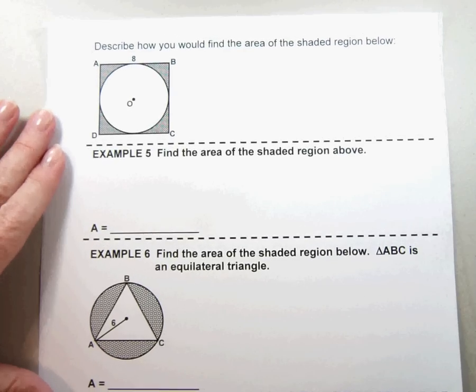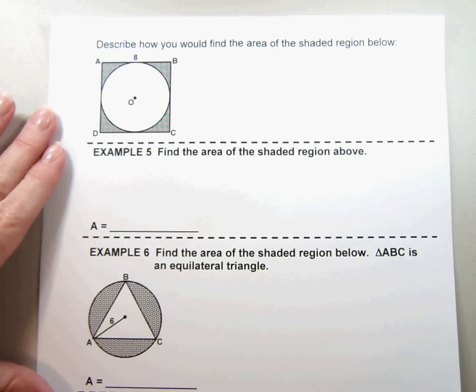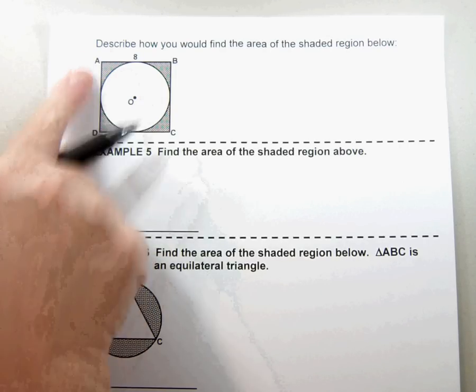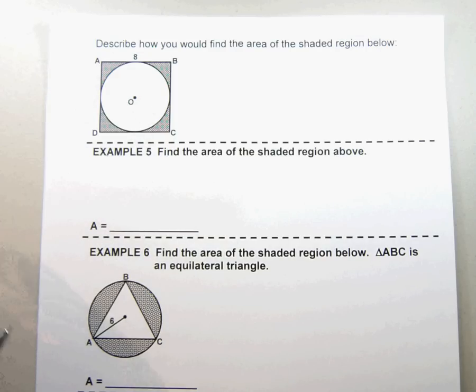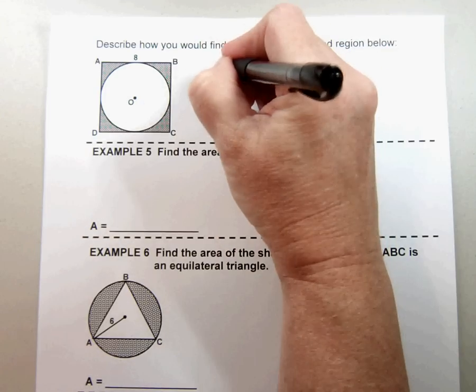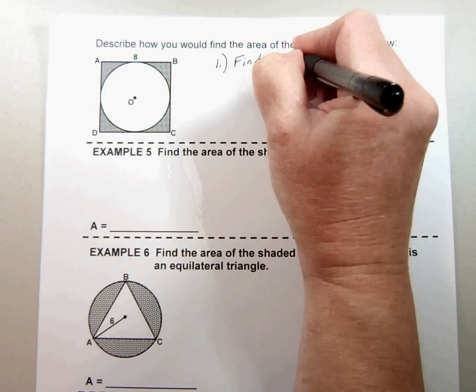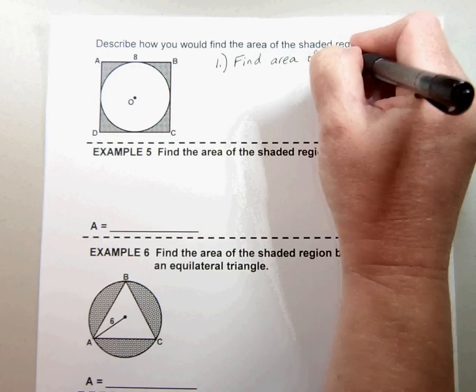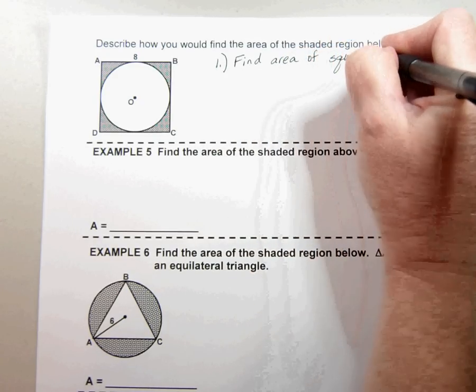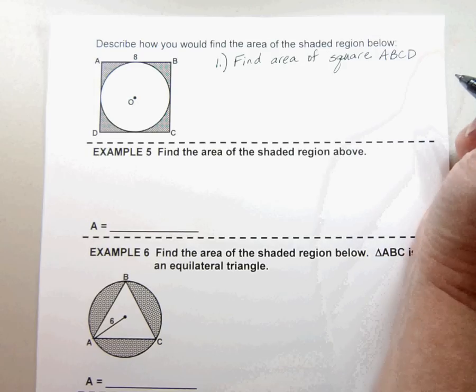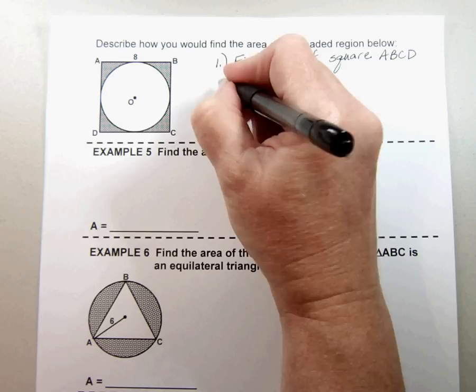All right, this first part just wants you to describe how you would find the area of the shaded region below. On this one, because you're getting an area that's kind of an odd shape and we don't have a specific area formula for that, the first thing you do is you find the area of the square. We're going to name it A, B, C, D. And then you find the area of the circle.